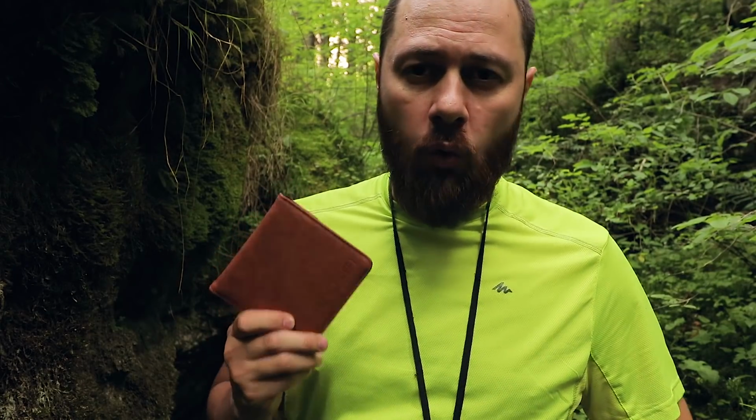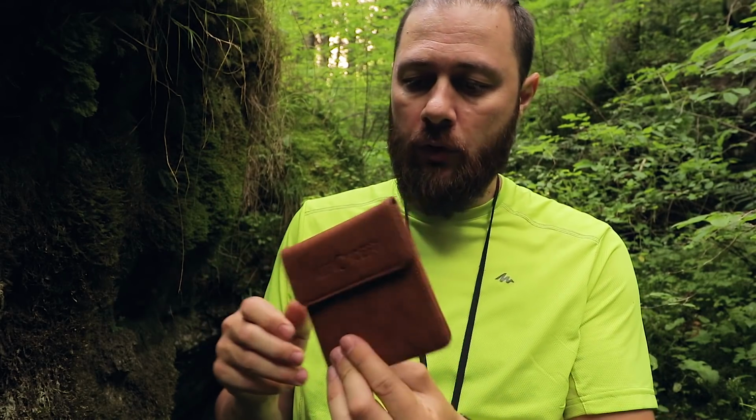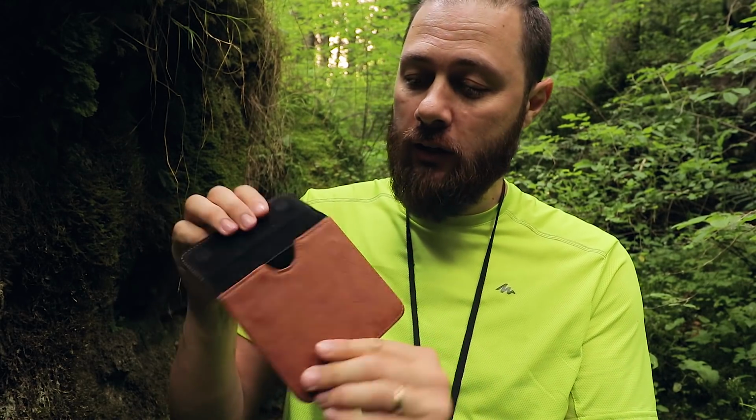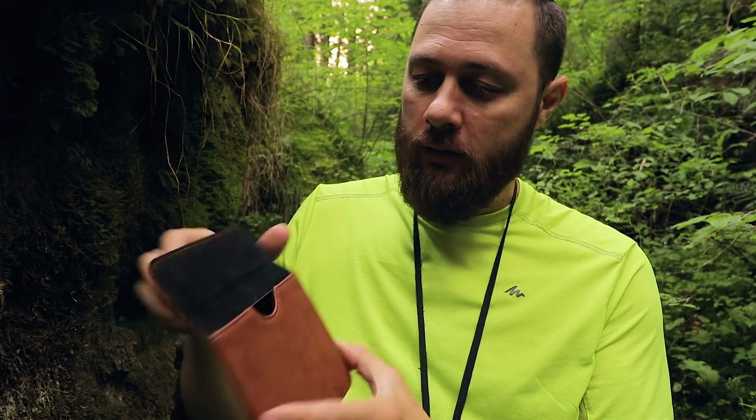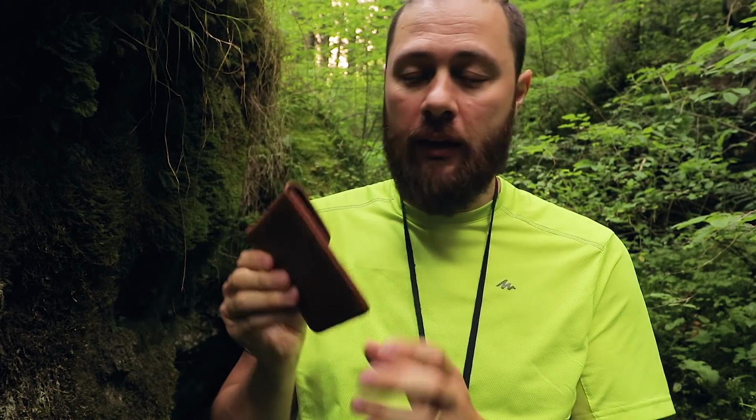Now let's talk about the quality of this filter. I'm really impressed with the packaging. It arrives in a really beautiful pouch that looks like this.